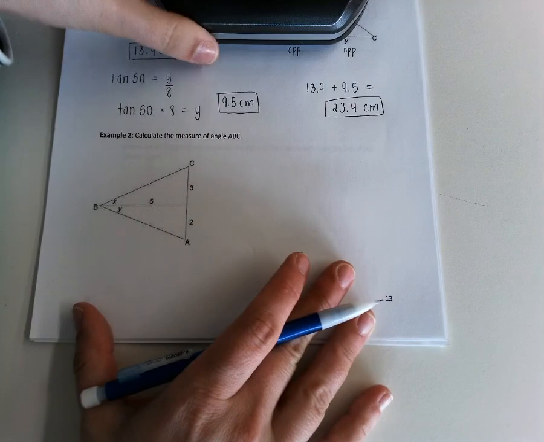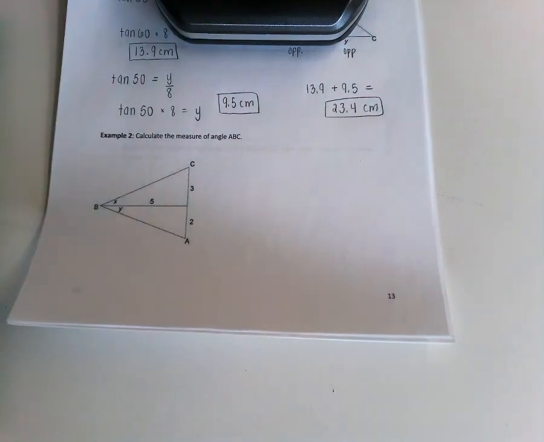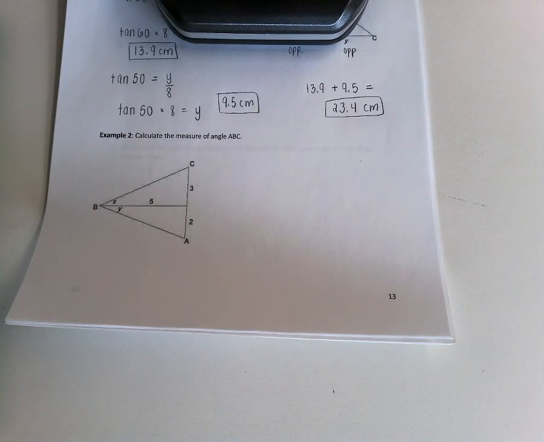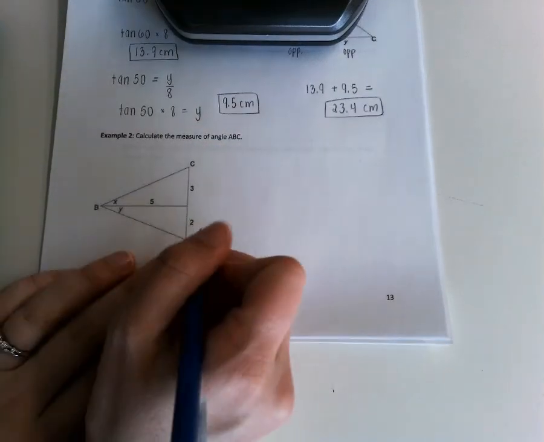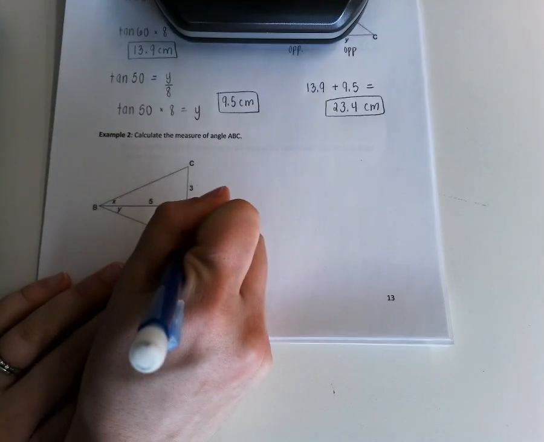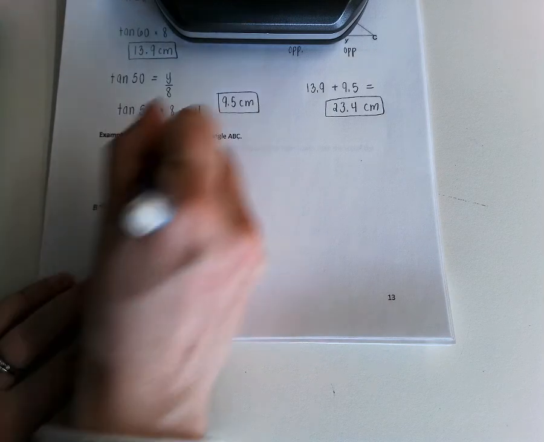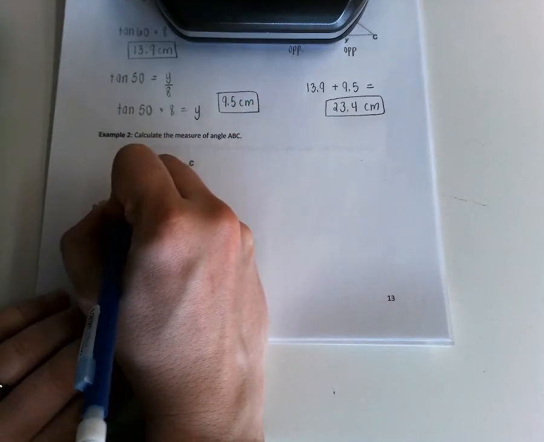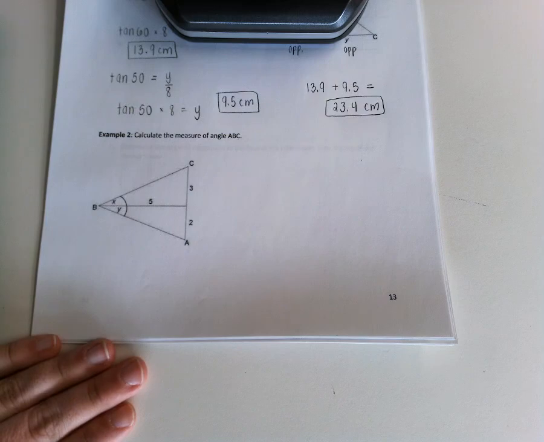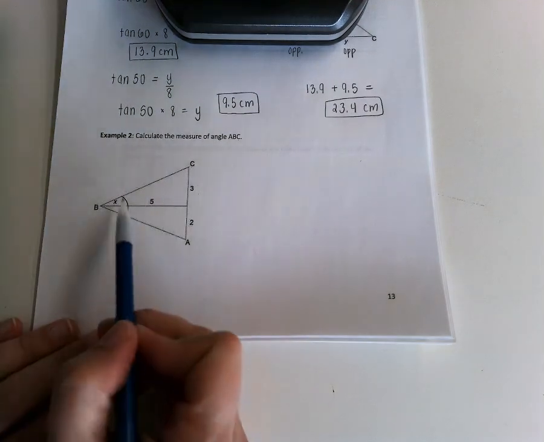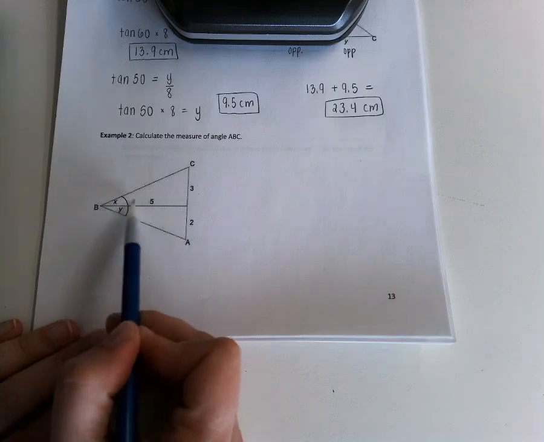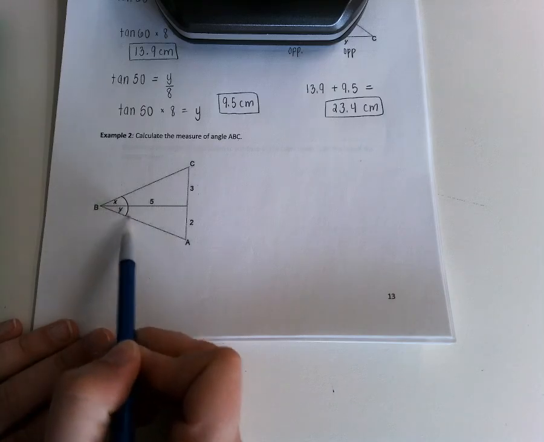If we look at this next example, it says calculate the measure of angle ABC. So when it lays out an angle like this, it means you're looking for the angle that goes between A, B, and C. So we're looking for this whole angle. So very similarly to the question above, we're going to have to solve for angle X first, and then we can solve for angle Y and add them together.